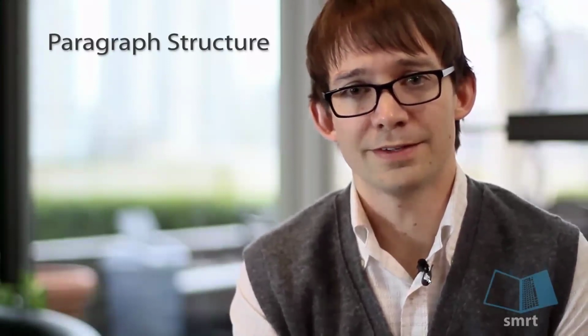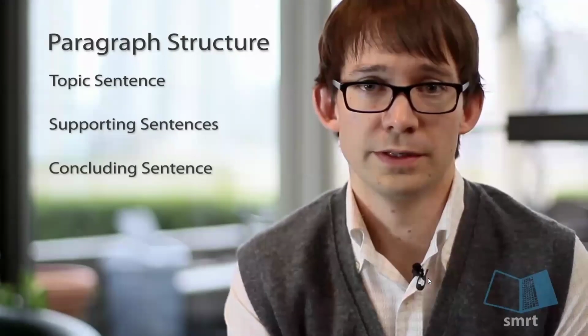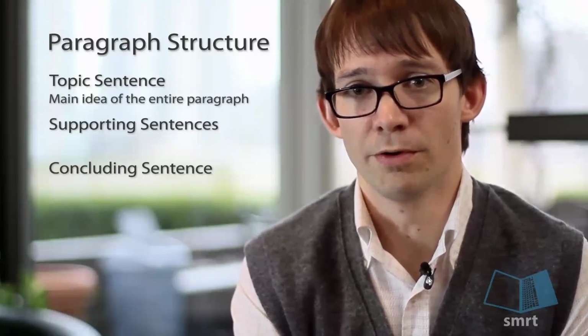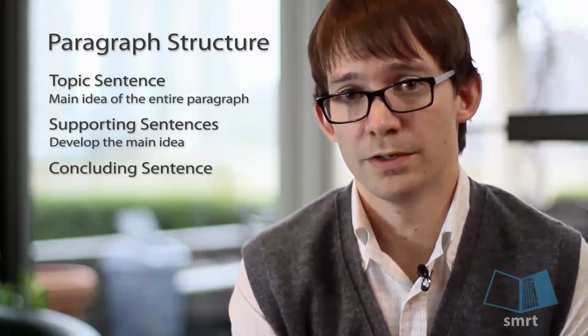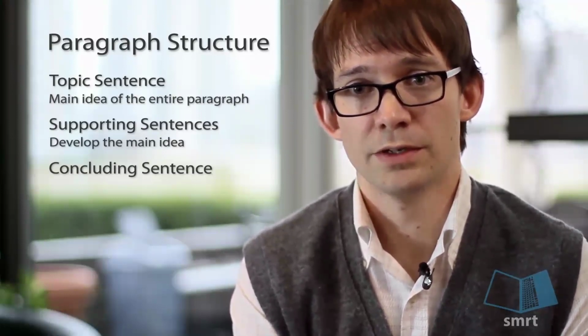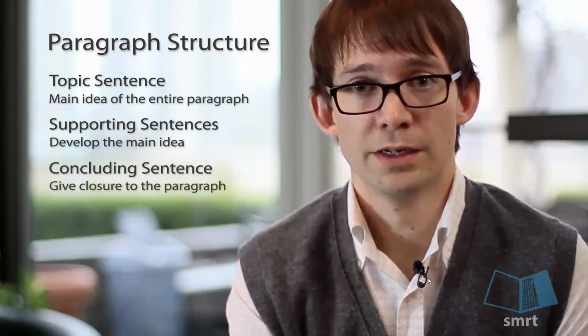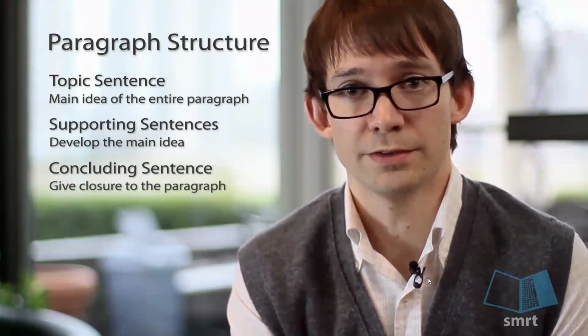Okay, so every paragraph has the same three basic components. You have your topic sentence, your supporting sentences, and your concluding sentence. Now the topic sentence is important because it's the main idea of the entire paragraph. The supporting sentences have one job, which is to develop the main idea or to support the topic sentence with examples, detail, explanation. The concluding sentence is there to give the paragraph closure and to touch upon the main idea, to give the reader the idea that the topic is now finished and that you're moving on to something else.